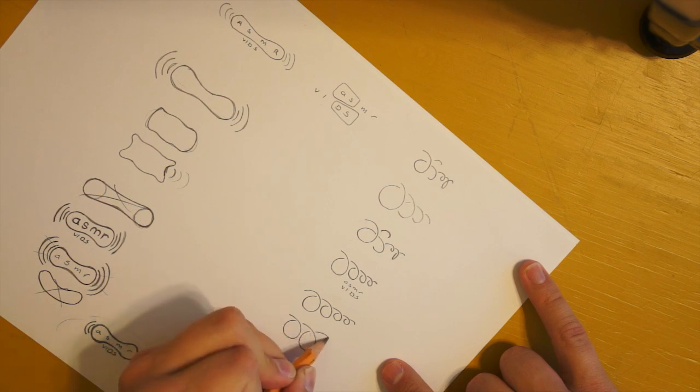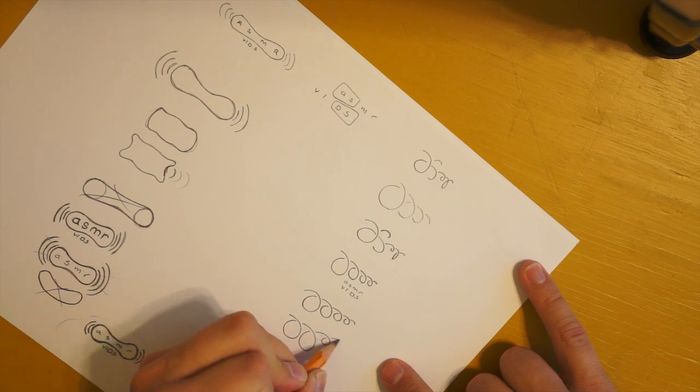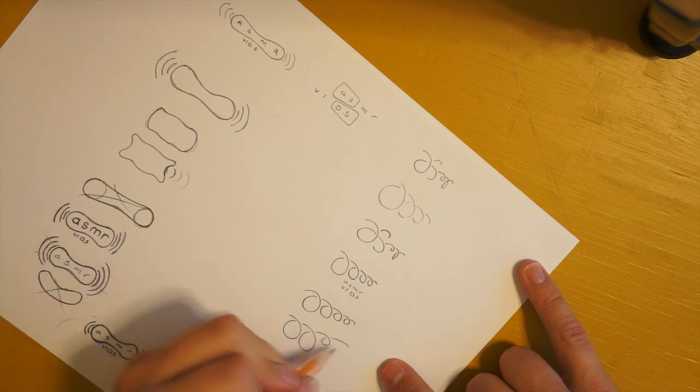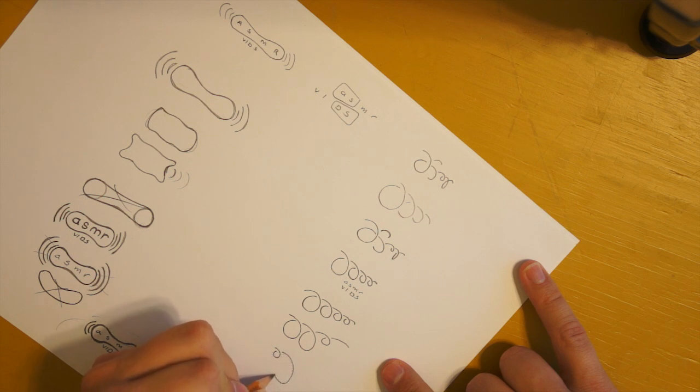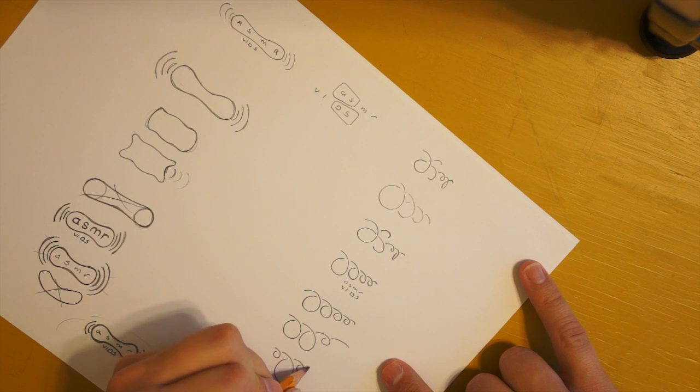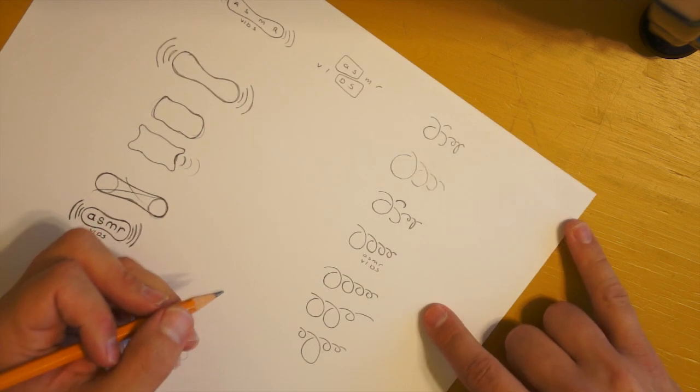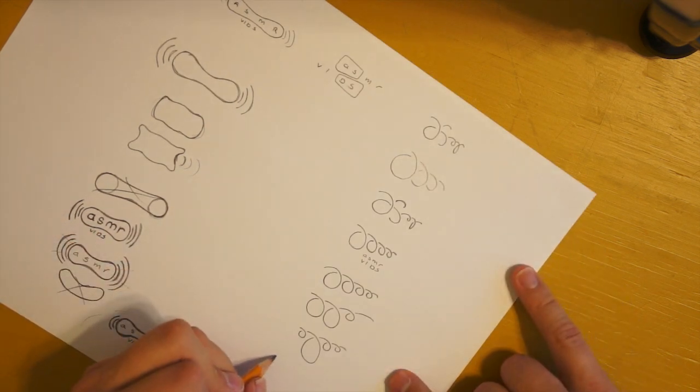Maybe play around with the size of the loops. Maybe have it coming in like this.